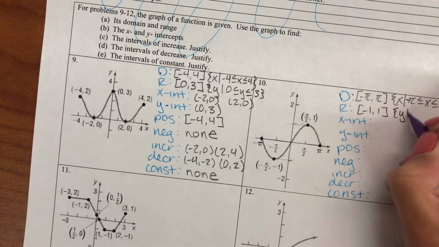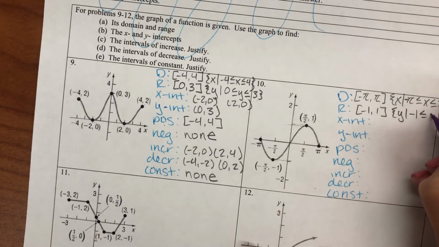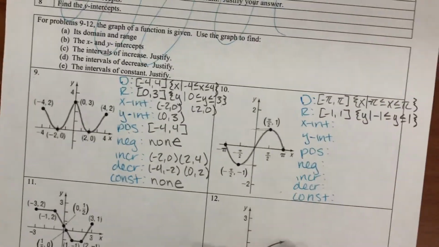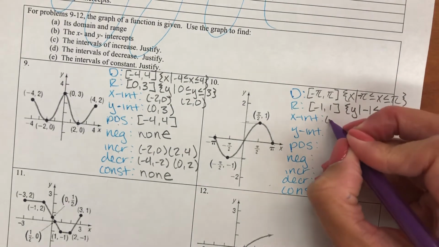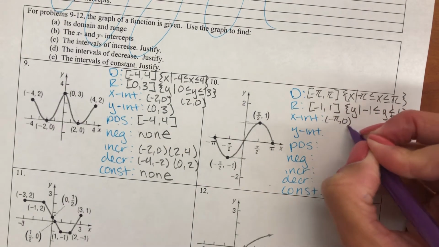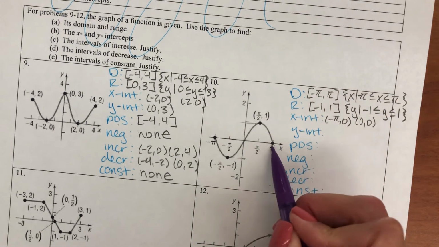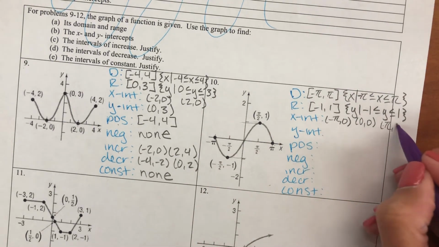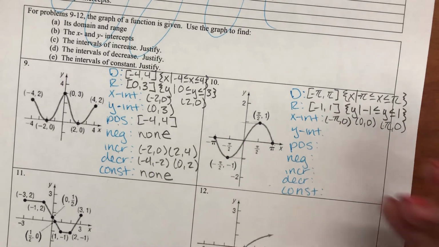Set builder. y such that -1 is less than or equal to y less than or equal to 1. Okay, x-intercepts. There's 3 of them. (-pi, 0). So you're looking at the points there, then the point (0, 0), and then the point (pi, 0). Y-intercept would be just the point (0, 0).